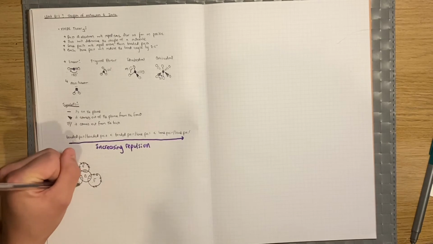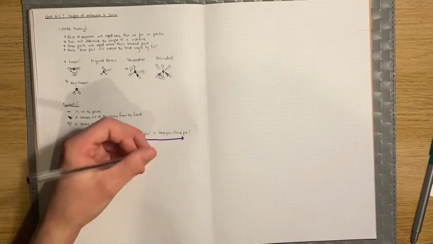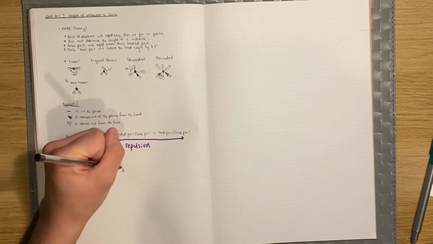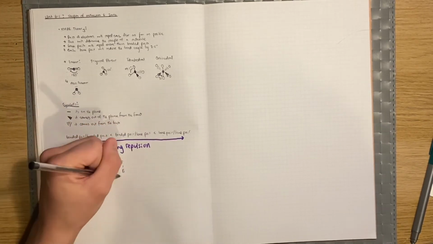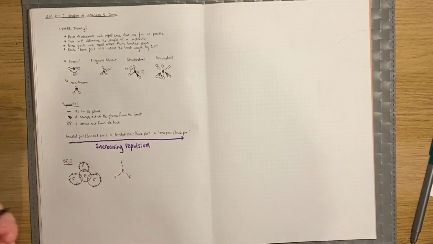I find that these diagrams are really helpful in trying to get the 3D structure because it makes it a lot more clear. So we can see that there's a bond here, here, and here. And we can also see that there's 3 of them. So if we draw it, then we're going to have a B in the middle. We're going to have a single bond connecting to an F, a single bond connecting to another F, and another single bond connecting to another F.